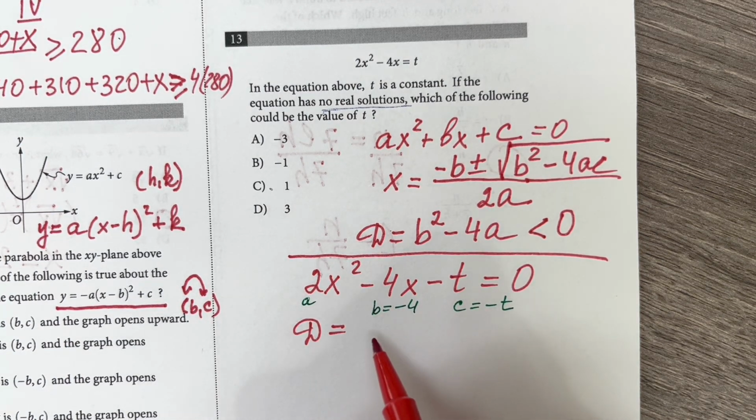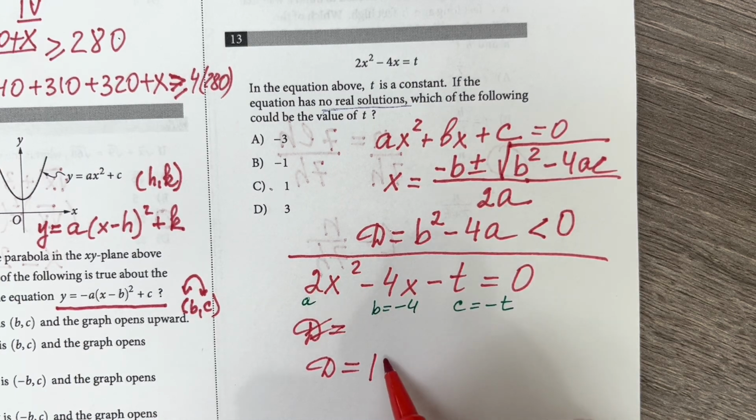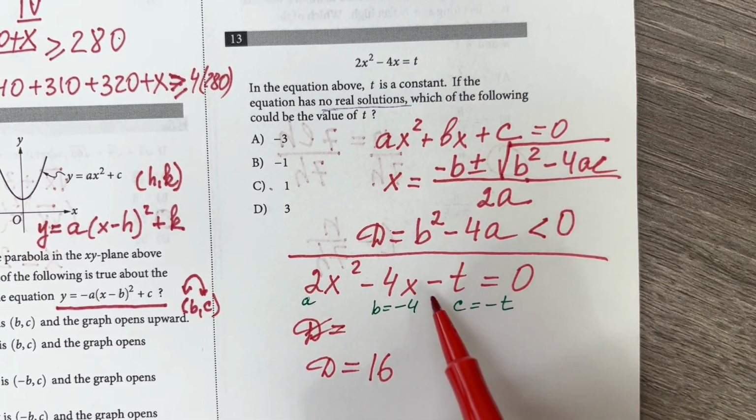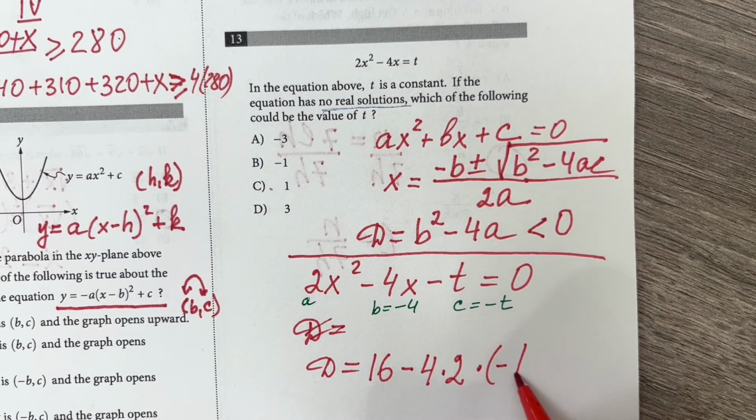I put it a little bit low, I don't have more room. So the discriminant in our case equals b squared. Negative 4 squared is 16, correct? Then minus 4 times ac. a is 2 and c equals negative t, I'm sorry.